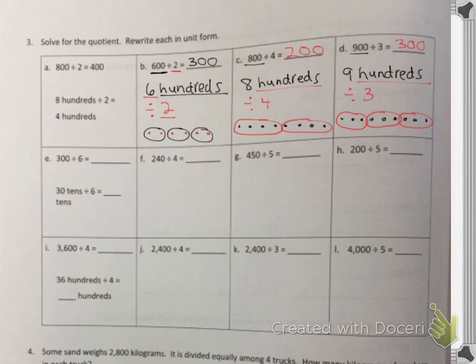However, not only can we look at unit form as hundreds, but we can also look at unit form as tens, especially when we start dividing. Our divisor starts to become a little bit larger here, such as 6 in this problem E. What they've done is they've not just 300, but they've made it into 30 tens divided by 6. So how does that work out? And this is where we can use our multiples of 6 to really understand how many groups of 6 we can get out of 30 tens.